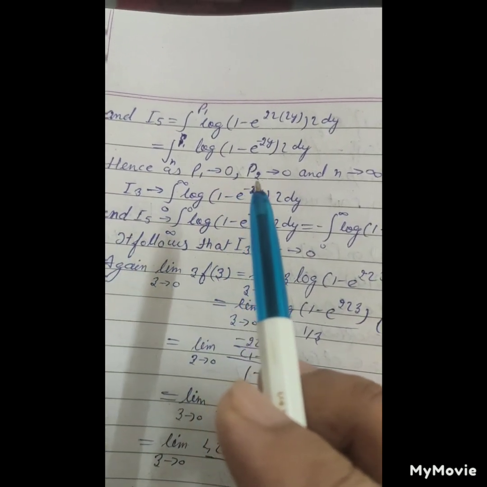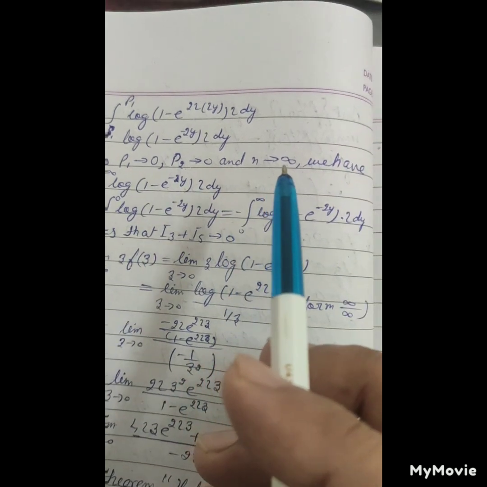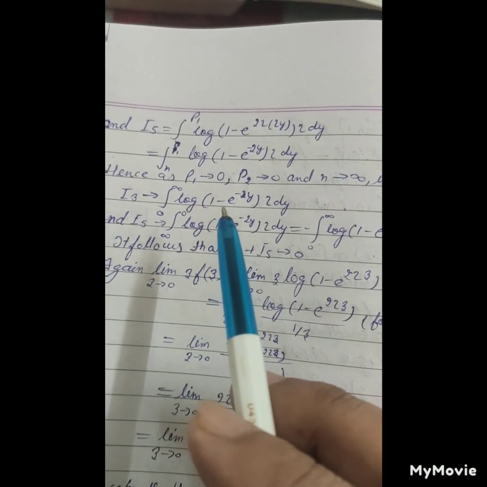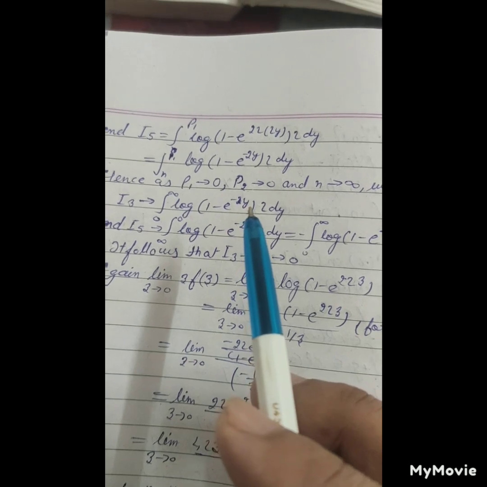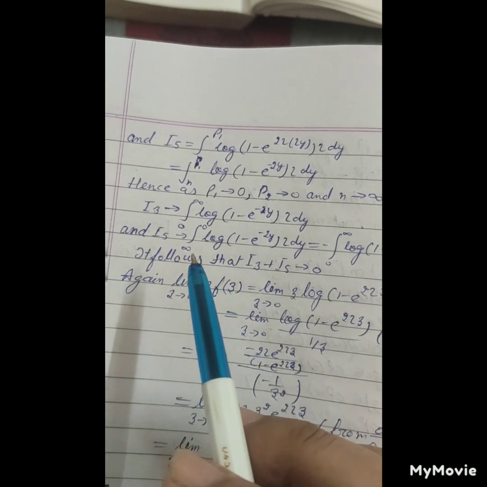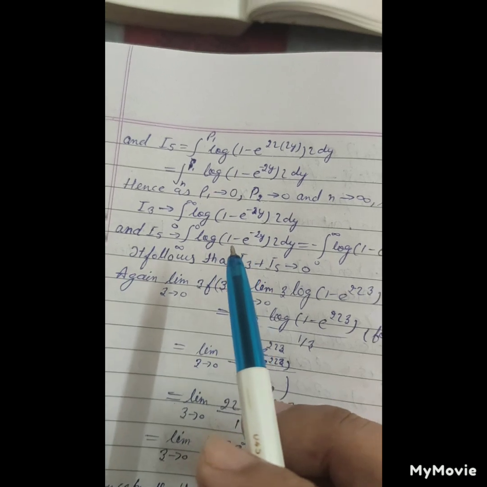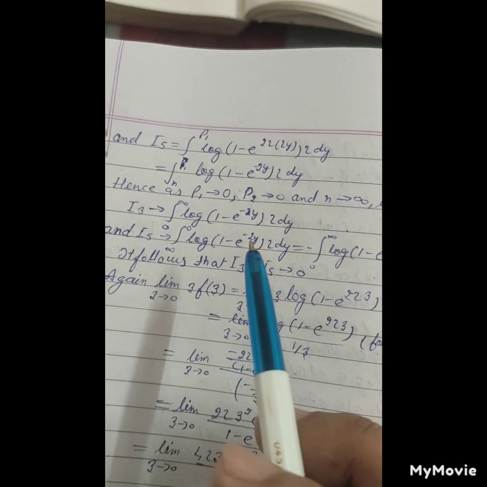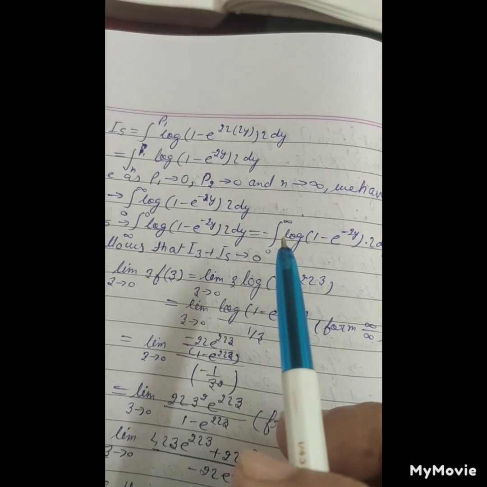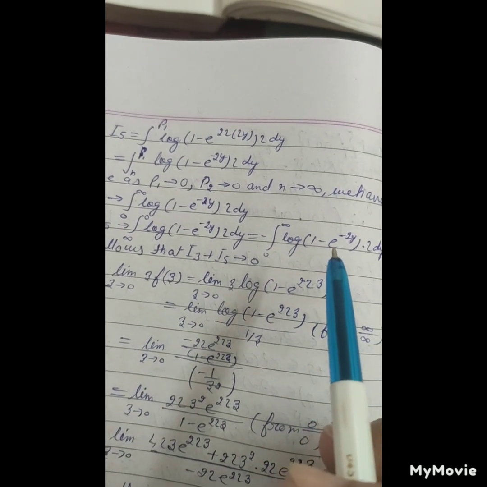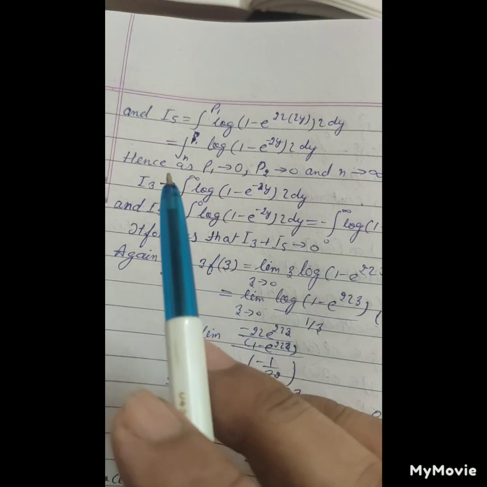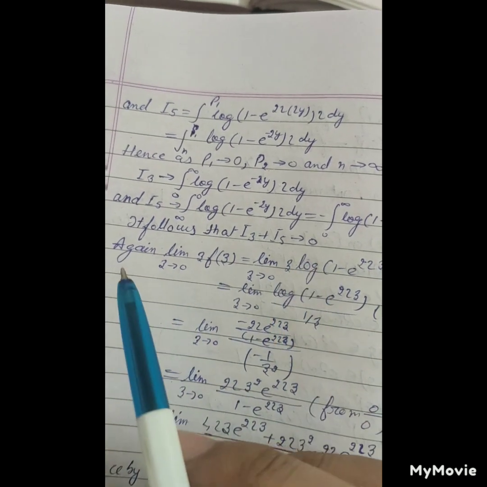Hence, as ρ1 tends to 0, ρ2 tends to 0, and n tends to infinity, we have I3 equal to the integral from 0 to infinity of log(1 − e^(−2y)) i dy, and I5 tends to the integral from infinity to 0 of the same, which is minus the integral from 0 to infinity of log(1 − e^(−2y)) i dy. It follows that I3 + I5 tends to 0.